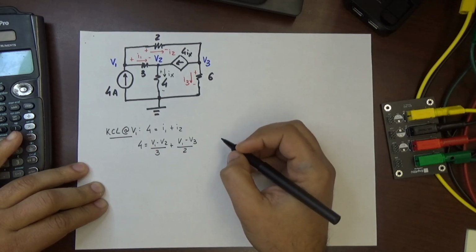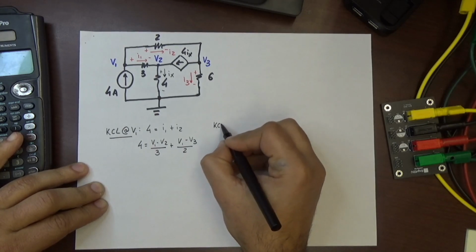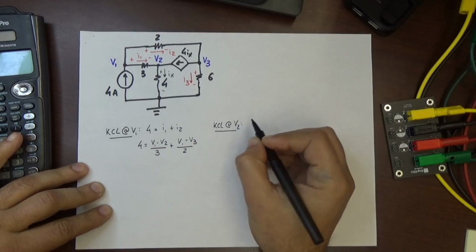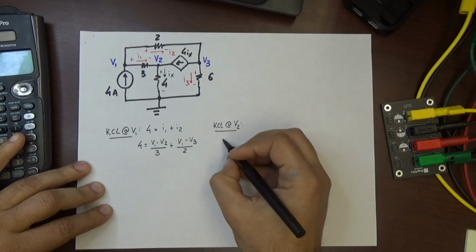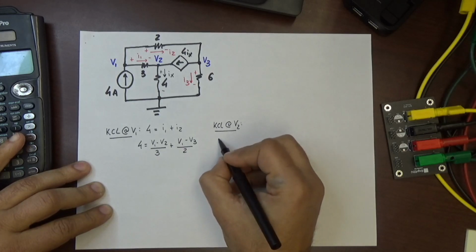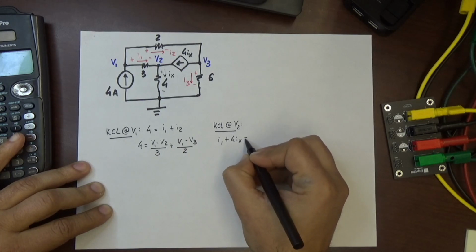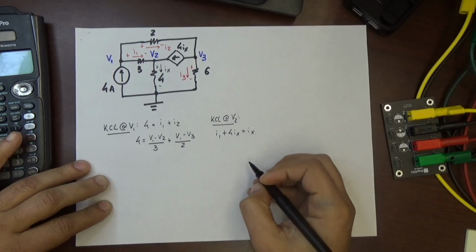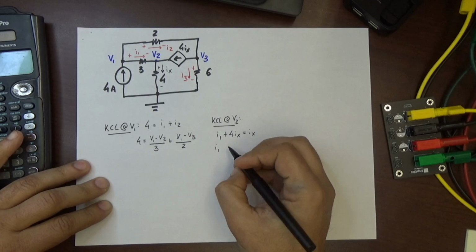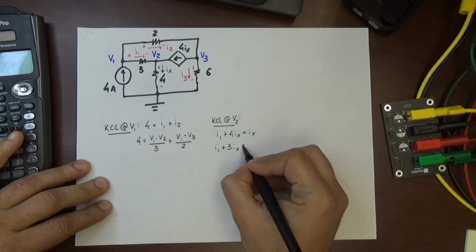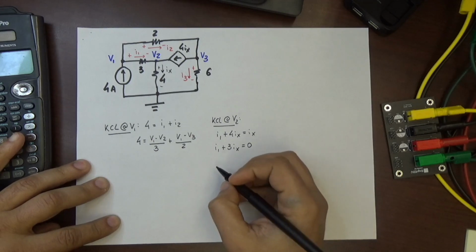I'm going to apply KCL at V2 and apply the same thing. So now I have I1 and 4Ix coming in and Ix going out. This one is pretty straightforward. Just pass the Ix together, equals 0, and apply Ohm's law on that I1.